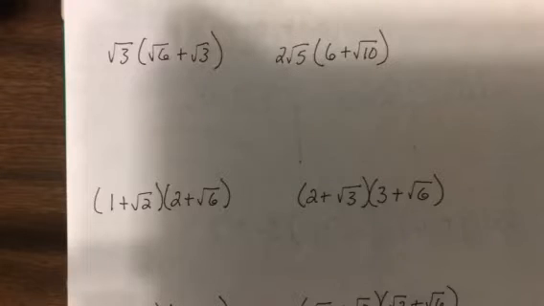So anyways, do these top two problems for me and then turn me back on.